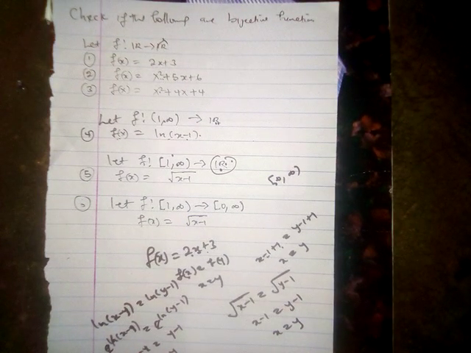In our next video we are going to talk about the inverse of a function. Remember, for a function to have an inverse, it must be a bijective function. So we are going to discuss this in our next video.